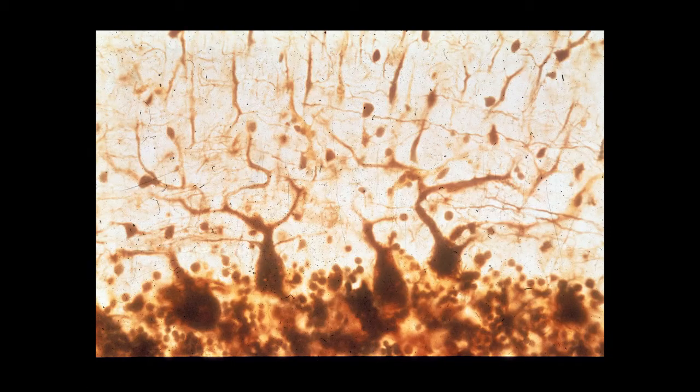In a silver-stained preparation, just a higher power view again of the Purkinje cells, you can see some of the cytoplasmic processes coming off of these Purkinje cells going into the molecular layer.